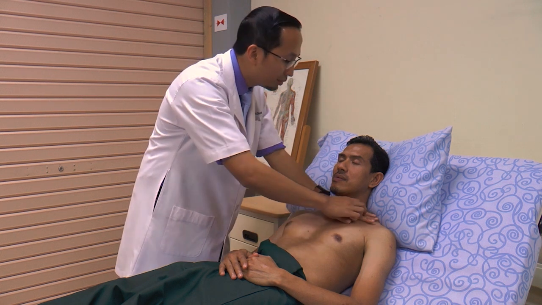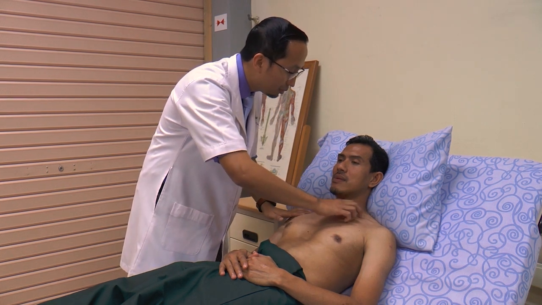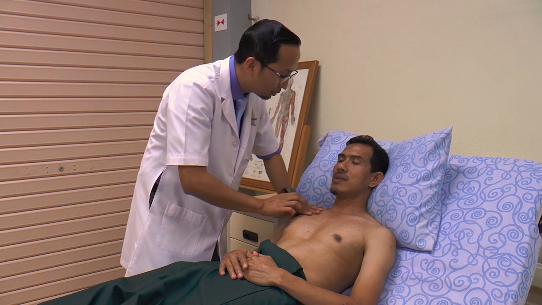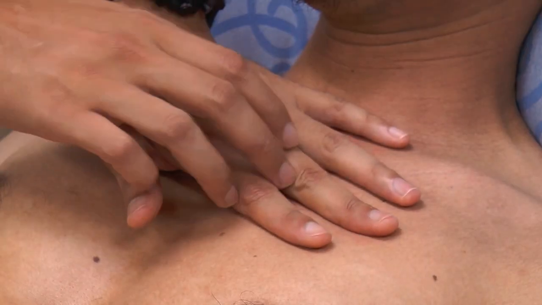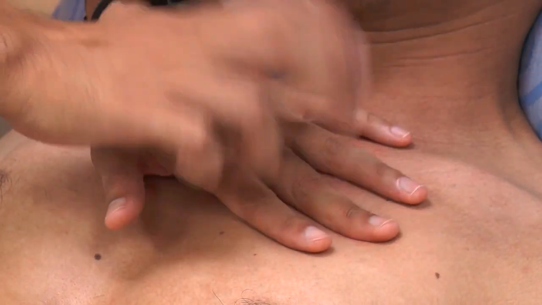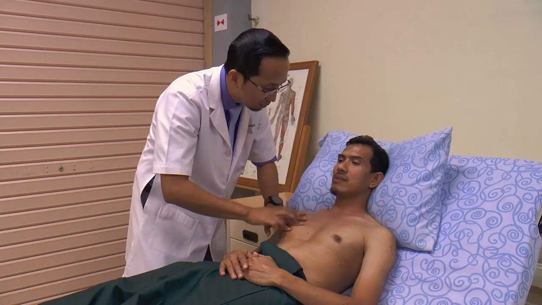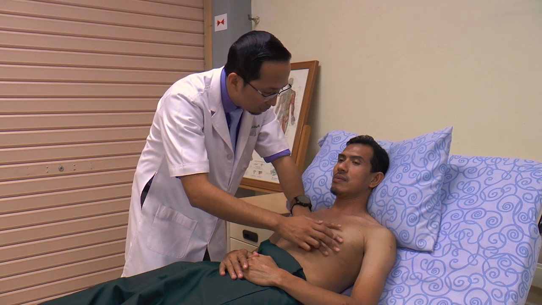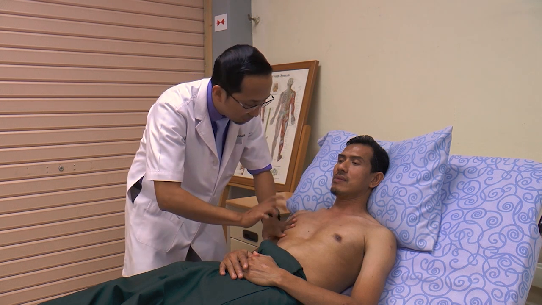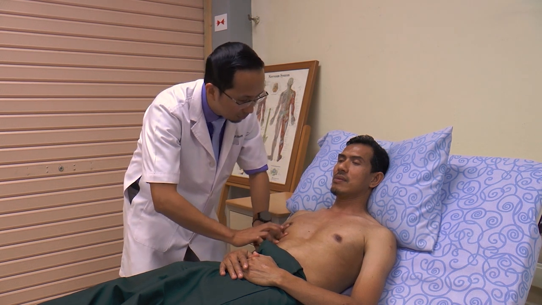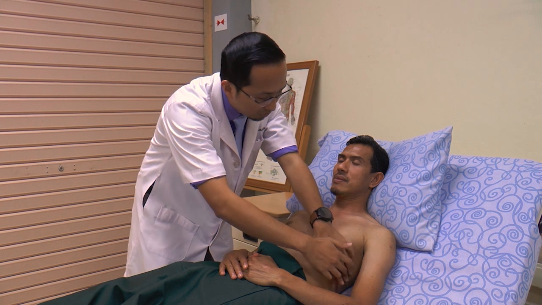Next, we proceed with the tap component. This is the percussion. Remember to strike using wrist movement, not using the elbow movement. Start by percussing the right supraclavicular region, then to the left supraclavicular area. Tap lightly on both clavicles to look for any pain. Continue the percussion of the remaining part of the chest wall in a crossing over and downward movement at the mid-clavicular line.